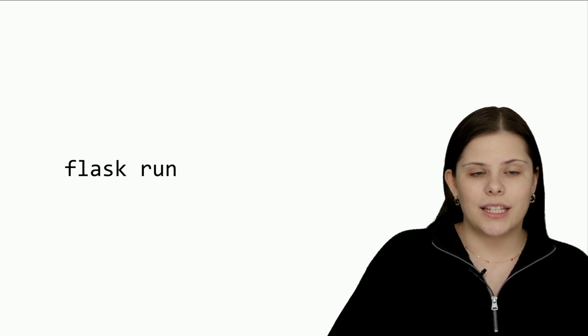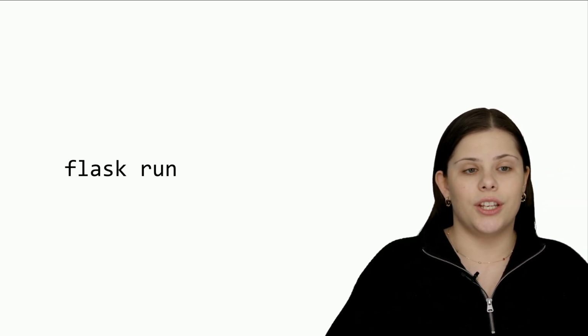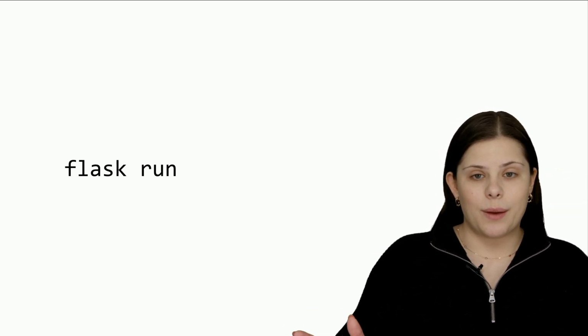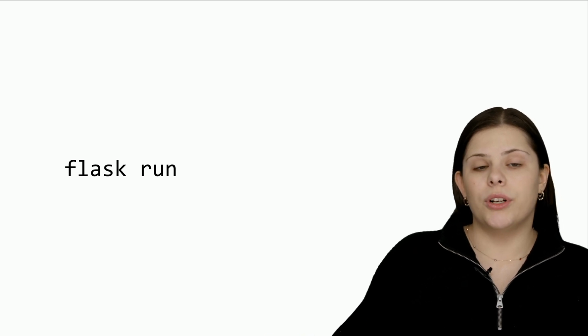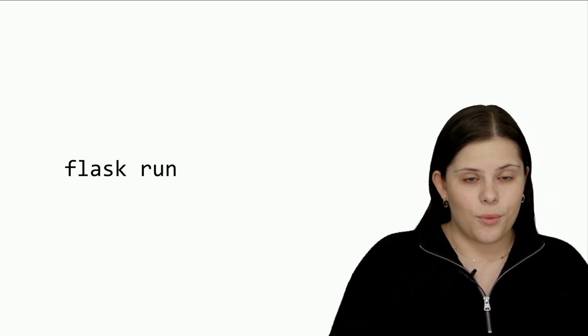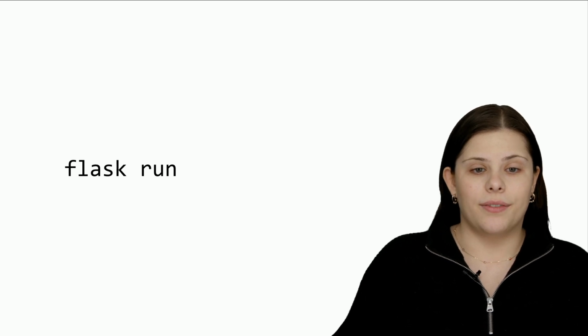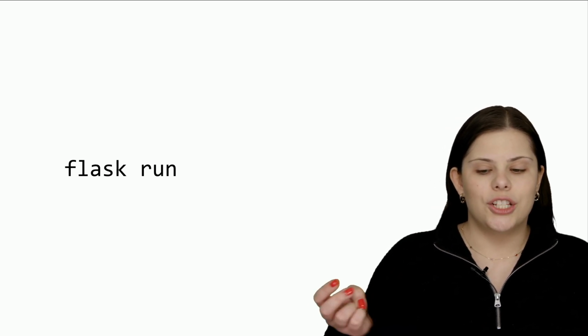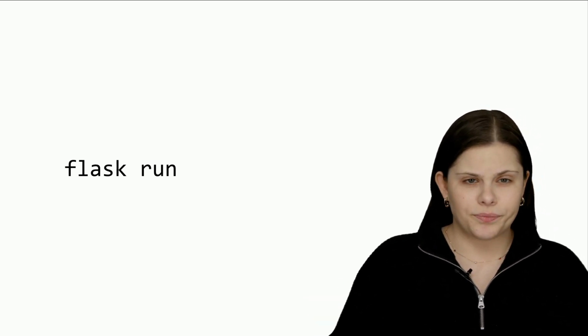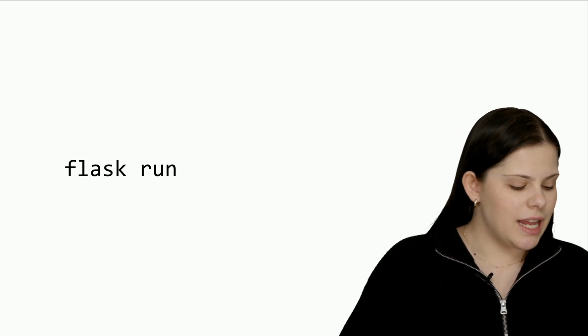And then lastly, of course, you're familiar with this from the lecture, we use flask run to actually see that website come to life. So similar to http-server, where it was just a localhost and we're able to see it on a different web page, flask run just creates this temporary link that you can access and see your app.